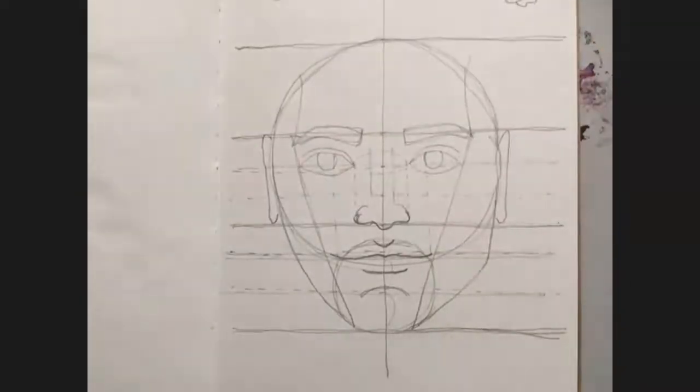So it's where the plane of the forehead changes. And here too, I have the center of the face and then the plane of my cheek changes. So it goes from the side to the front.